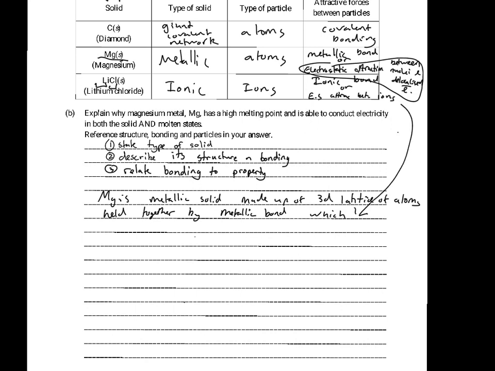I'm just going to stick that there so I don't have to type it all out again, because I'm pretty lazy. So that's step 1 and step 2. Step number 3, relate the bonding to the property. That attraction between the positive nuclei and delocalized electrons is very strong. Because it's very strong, it takes lots of energy to break. Because it takes lots of energy to break, it's got a high melting point.